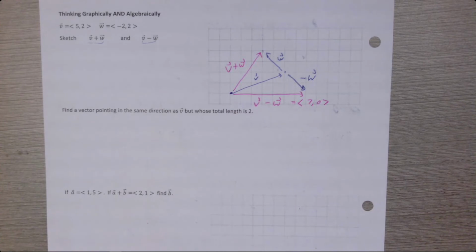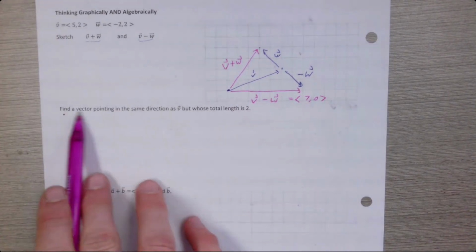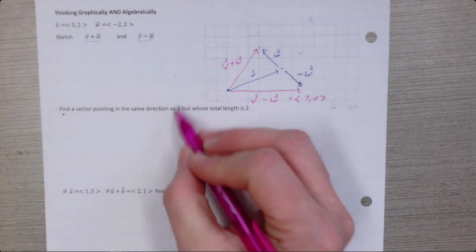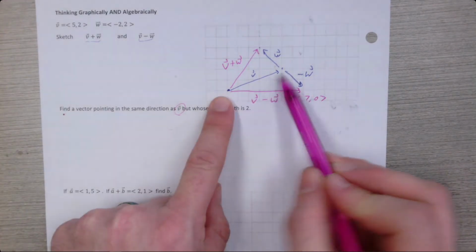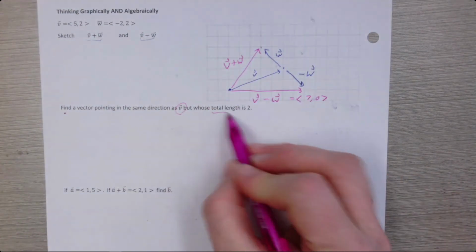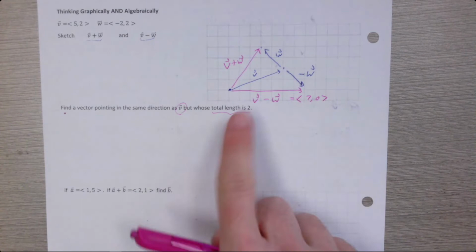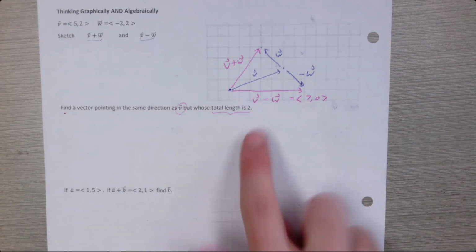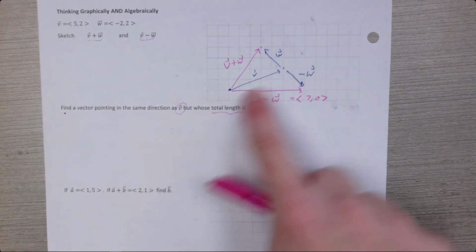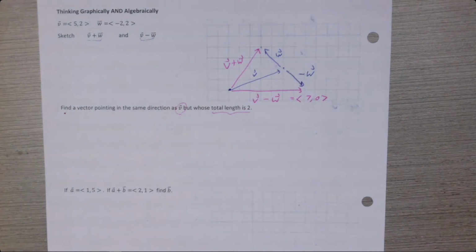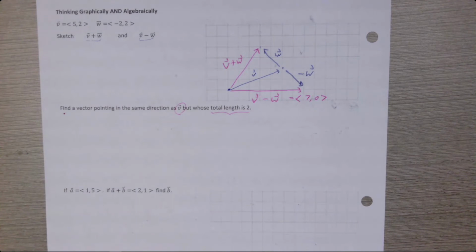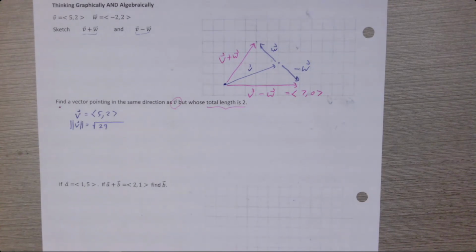So one more time, let's say I wanted to find a vector that's pointing in the same direction as v, so it's that vector, but whose total length is 2. I'm going to pause the video again and let you figure it out. First tell your neighbor, how long is v? How would you figure it out? And then how could you force it to be a length of 2 but still pointed in the same direction? All right, here we go.